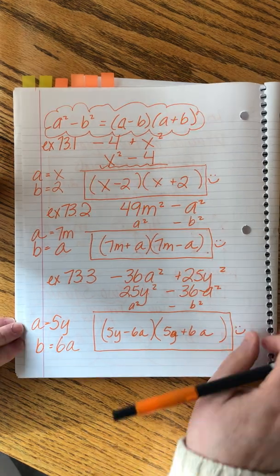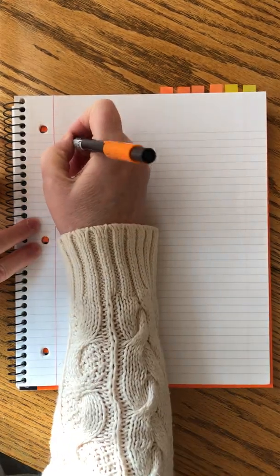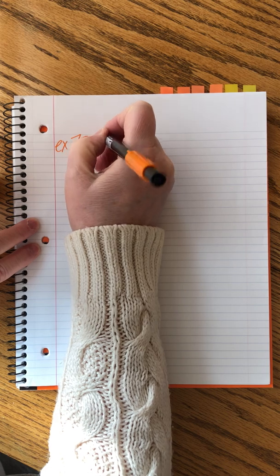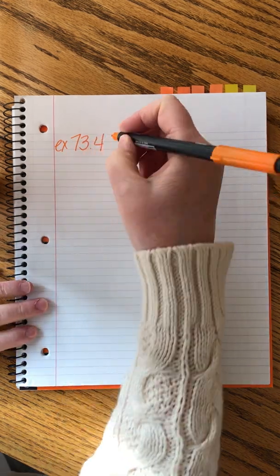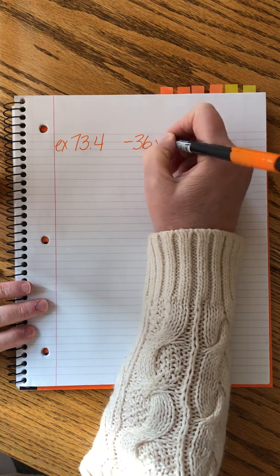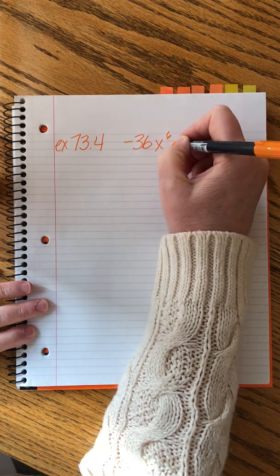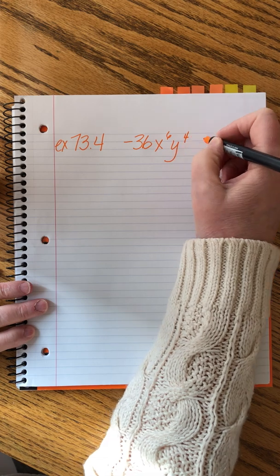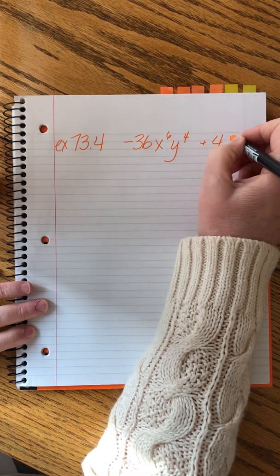All right, and then let's do one more of these, and then we shall switch topics. This is 73.4. And this one looks a little messy, doesn't it?